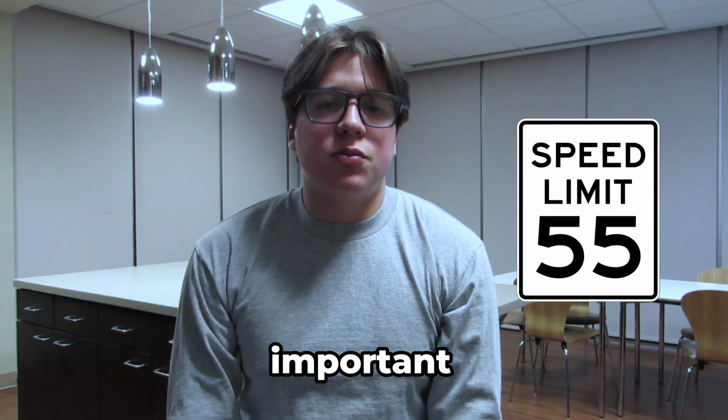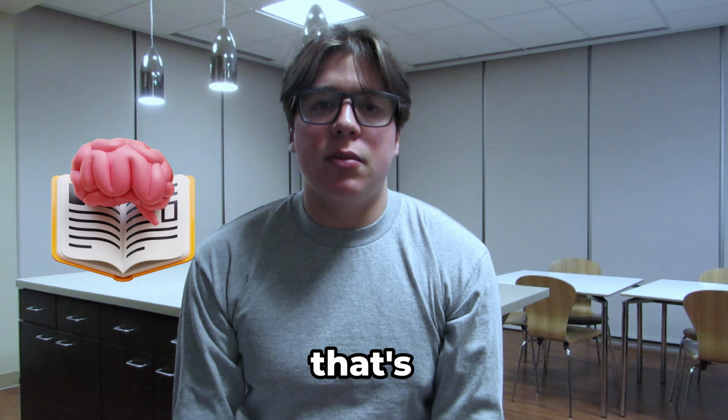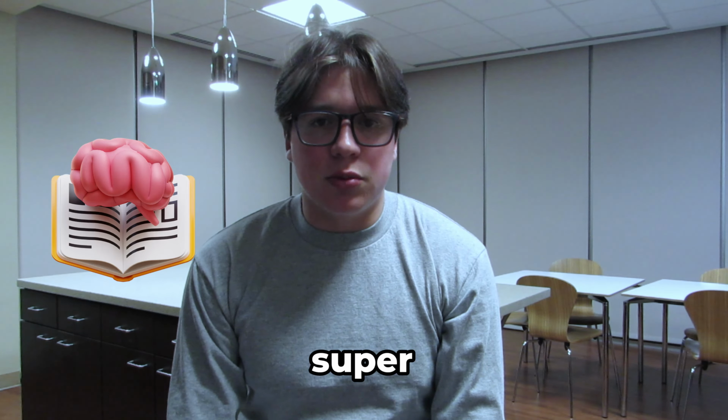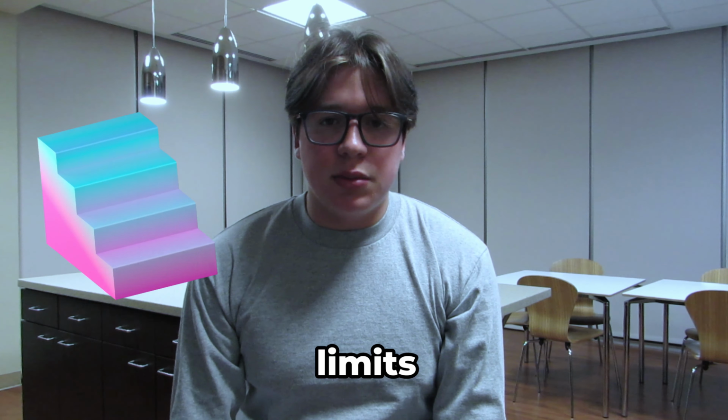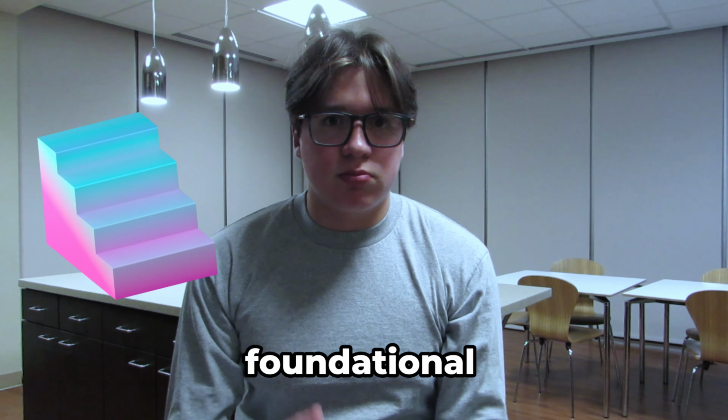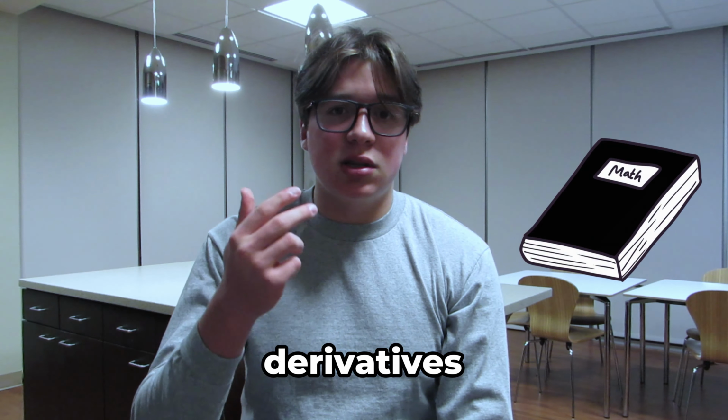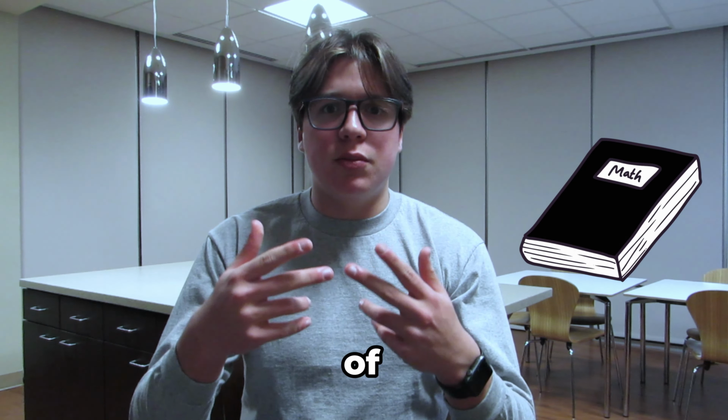Limits are one of the most important things in calculus. That's why making sure that you understand it is super important. Think about it like this. Limits are going to be the foundational concept to derivatives, integrals, and a lot of many more things.